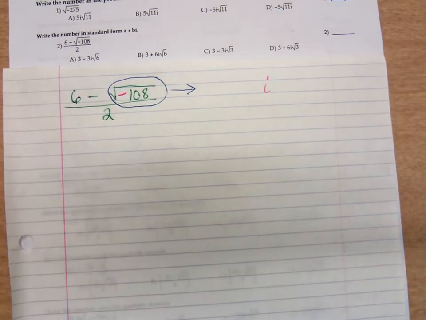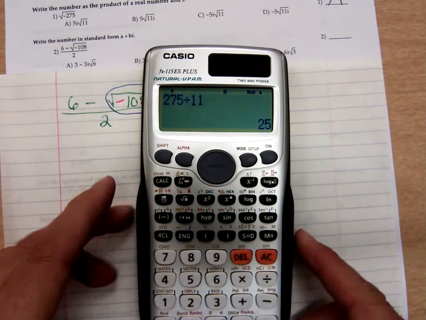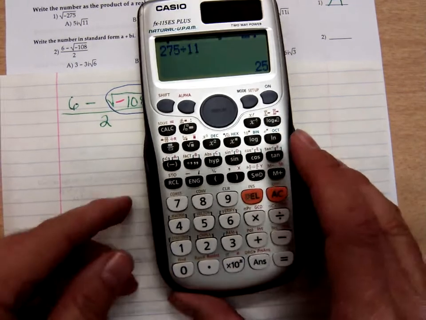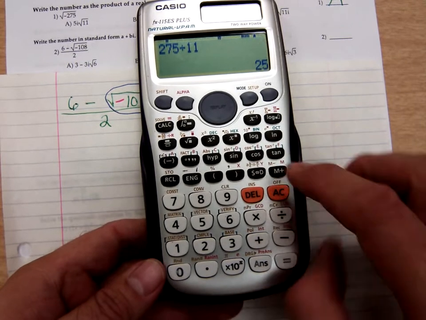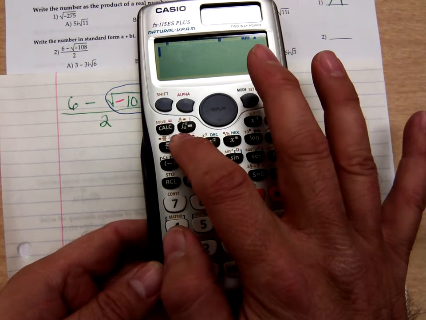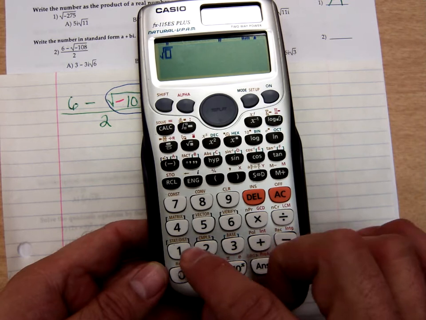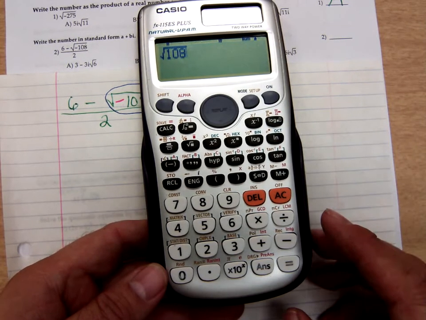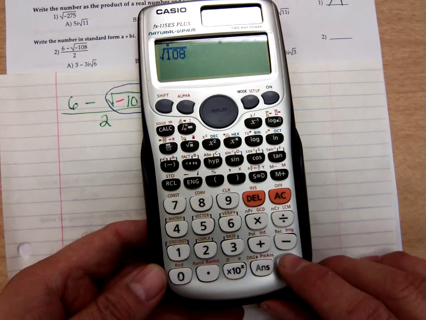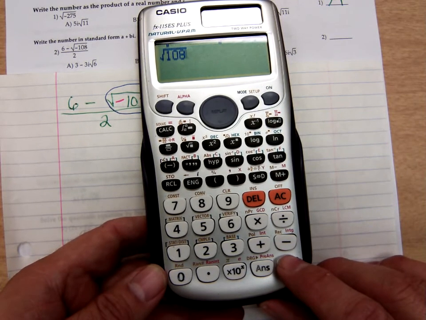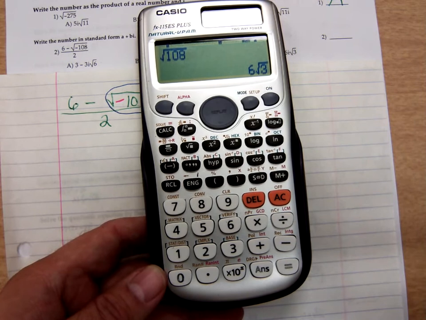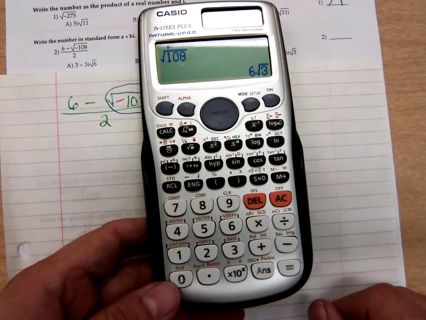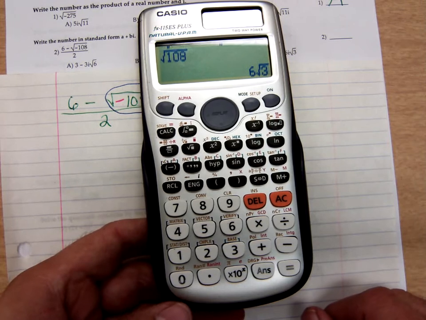Now, if you have one of those calculators like this one, let me clear this. On this calculator, if I punch in square root, if I go negative 108, it's going to give me an error, as it doesn't work with imaginary numbers. Now if I punch in just square root 108, it goes ahead and simplifies it for me: 6 square root of 3. That's a nice little calculator to have. Some of those pink ones out there do it.